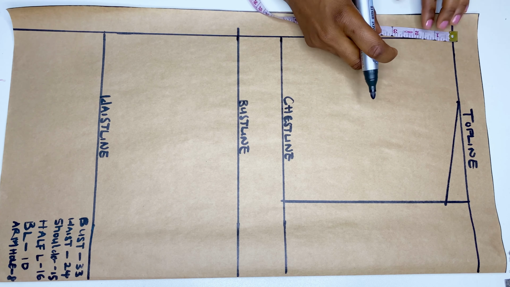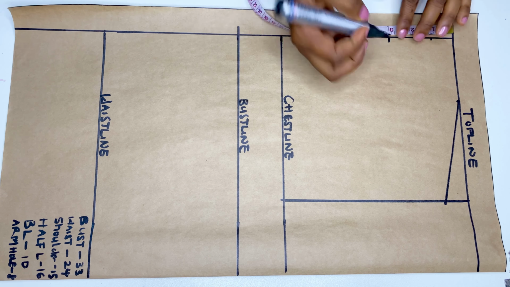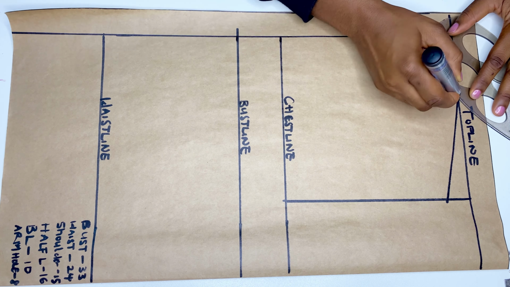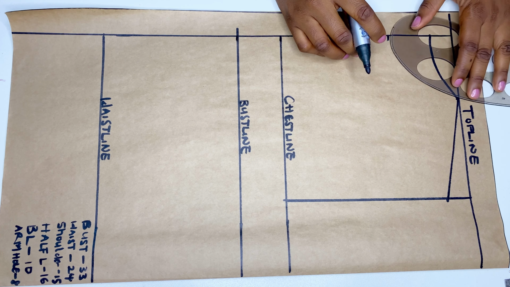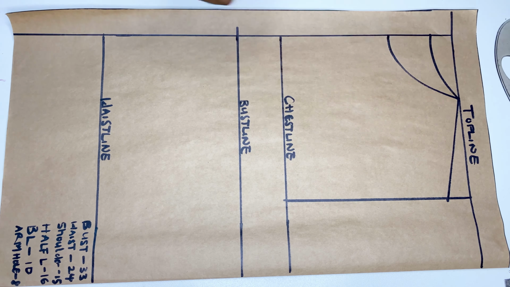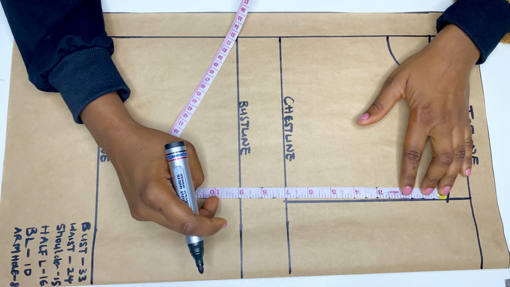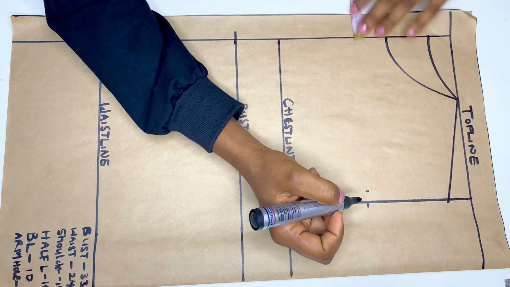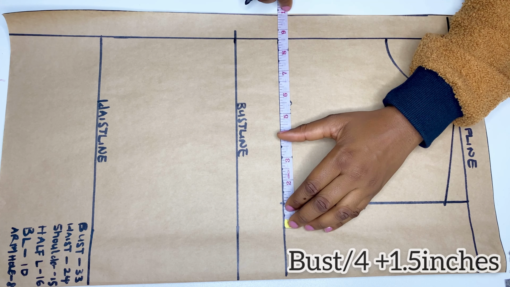When we are through with that, the next thing to do is to mark out our neck depth, which is 1 inch for the back and then 3 inch for the front pattern. And then we are going to use our French curve to curve it, connecting the neck width to the neck depth. And then at this point, we are going to divide the line connecting the shoulder to the chest line and then go in by 0.5 inch from that point.